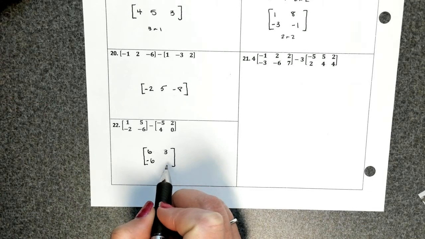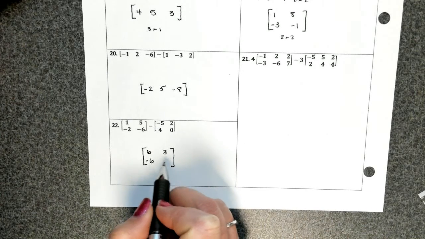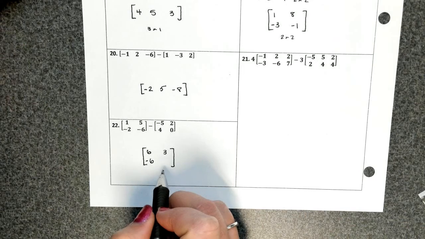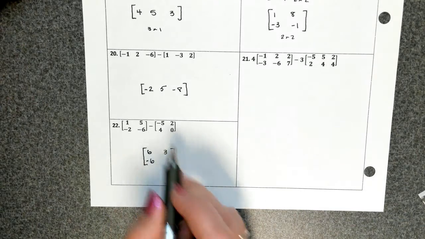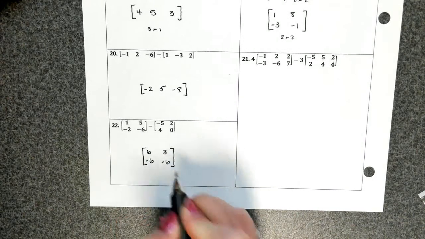So this last one, what's the math that we do to get this last number? Negative 6 minus 0, and we get negative 6. Both those bottom numbers are negative 6. Good.